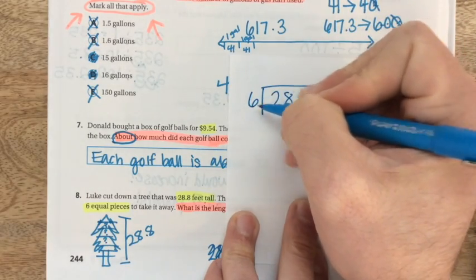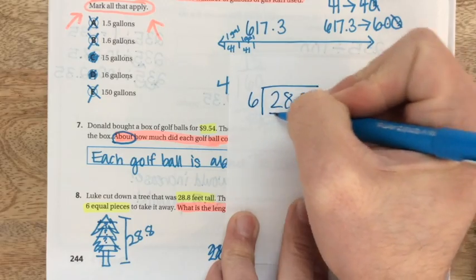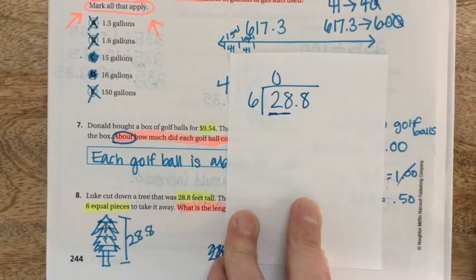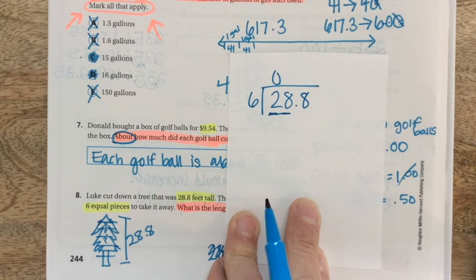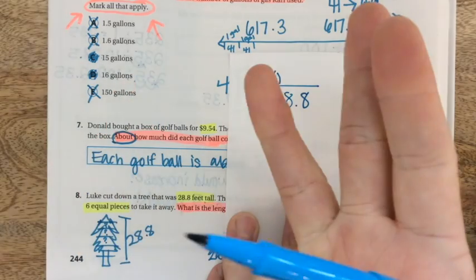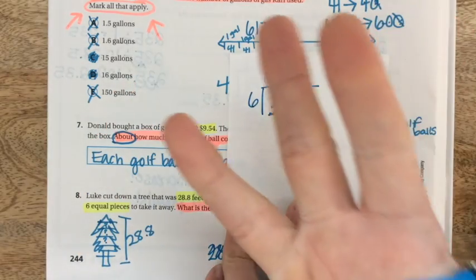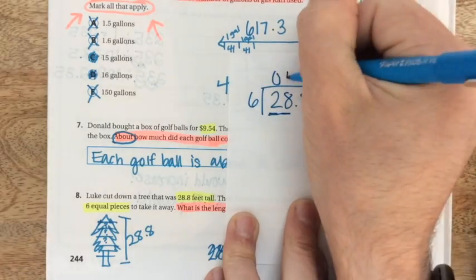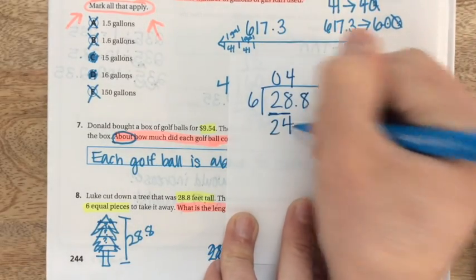6 into 2, can't do that. So now I need to be thinking about 28 instead of just my 2. I'll put a 0 as a placeholder. 28. Well, all right, I'm going to count by 6s. 6, 12, 18, 24, 30. All right, so I have to back up. So I got to 4, so I can stop there.